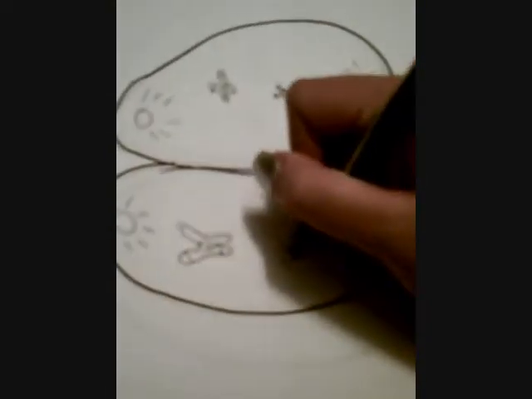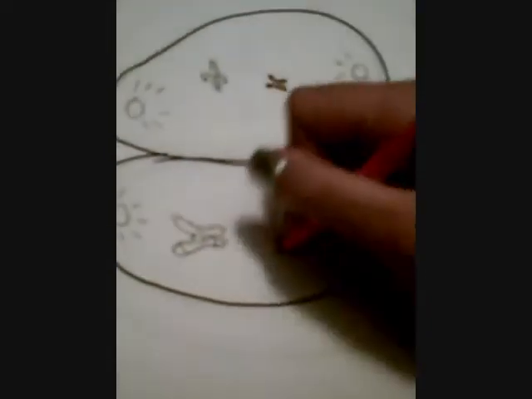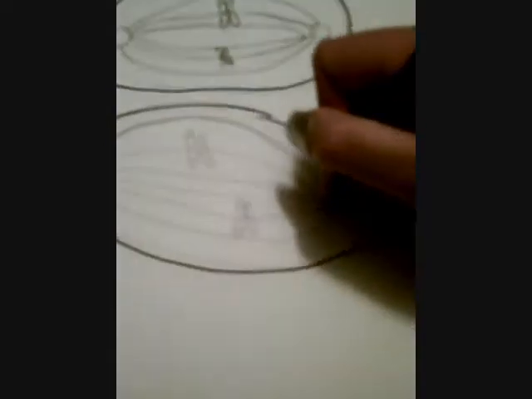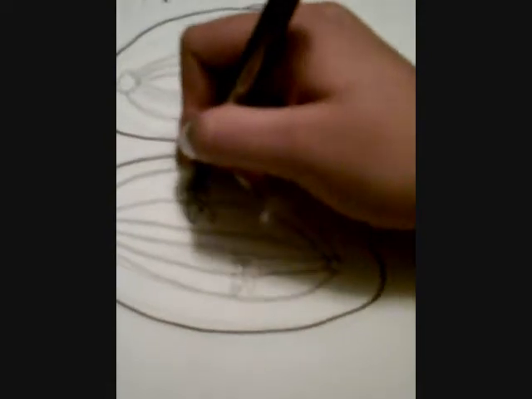In prophase 2, the nuclear envelope breaks apart and forms a new spindle, just like in the original prophase. In metaphase 2, the spindles bind to both sides of the centromere.